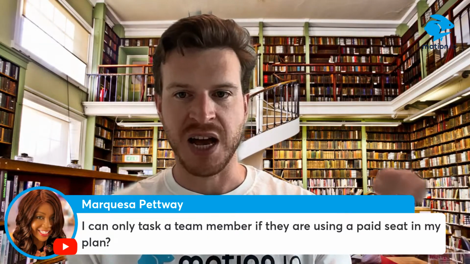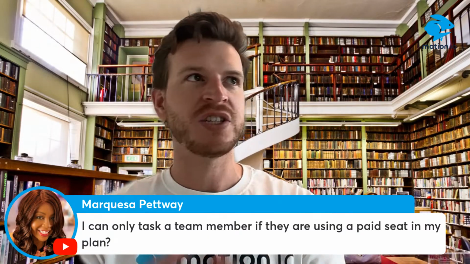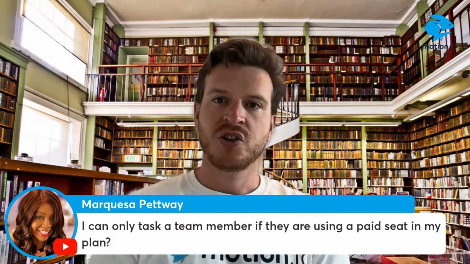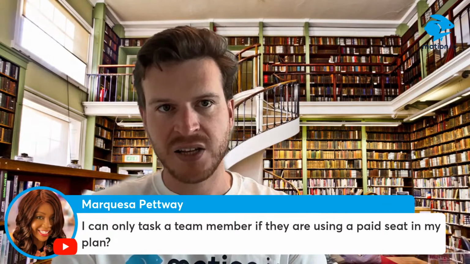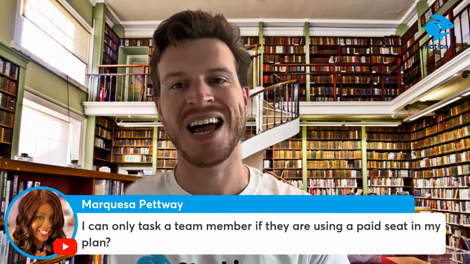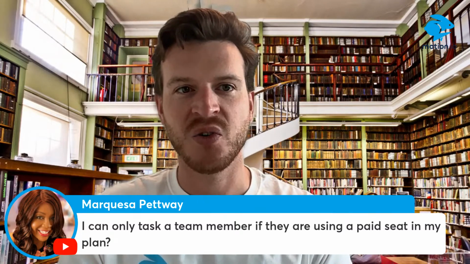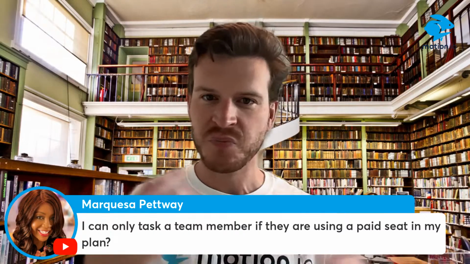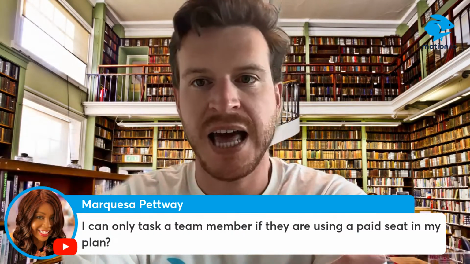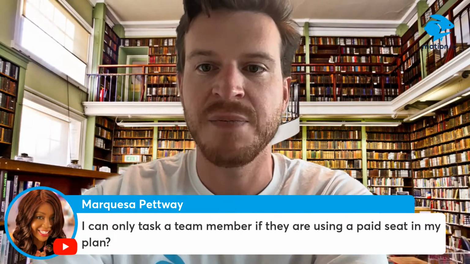For clients, if you don't know this already, clients are always unlimited in Motion.io across every single plan. So you can add as many clients as you'd like to your projects. You can create as many projects as you want and assign tasks accordingly. Very flexible in that regard. But for team members, if you want to give them access to that admin backend, you would have to add them to your team.